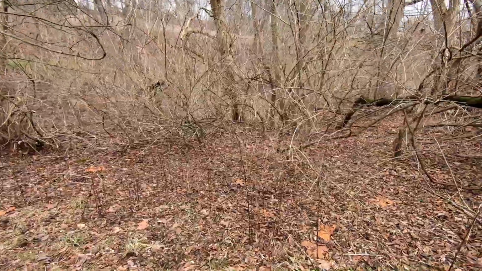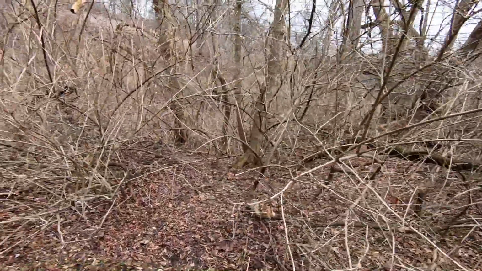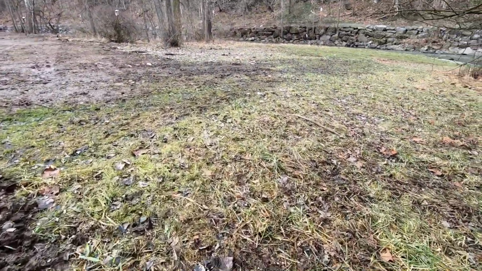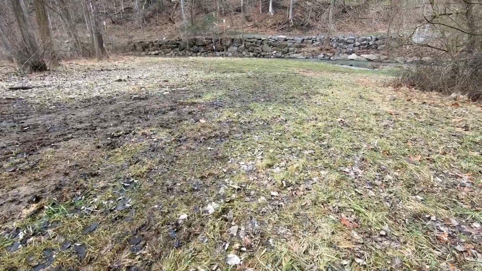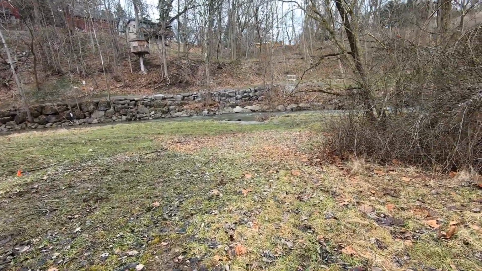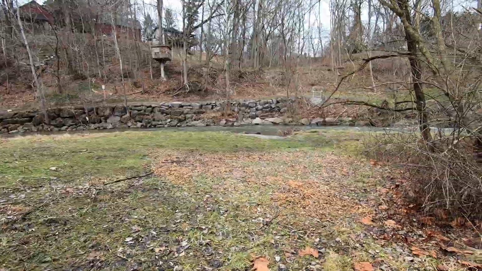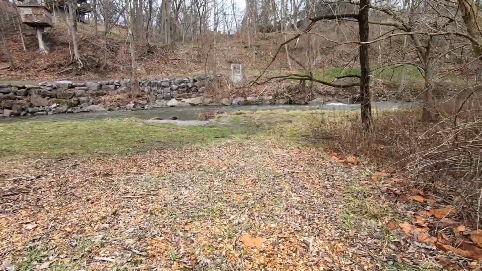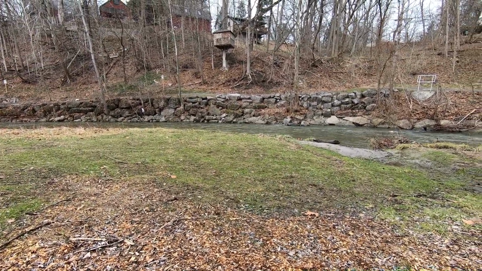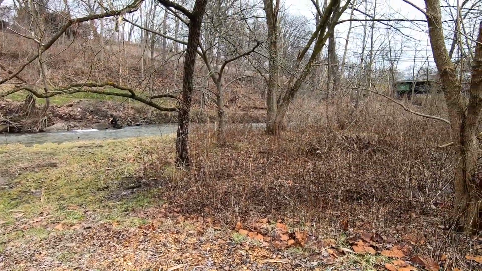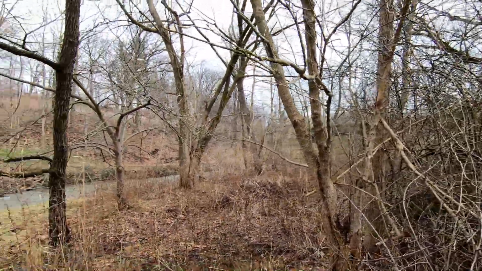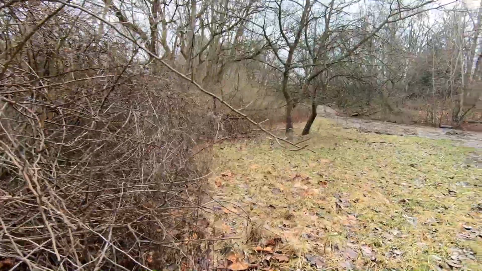See a lot of deer tracks. Anyway, they're going to head back out of here and get on the trail on the other side.